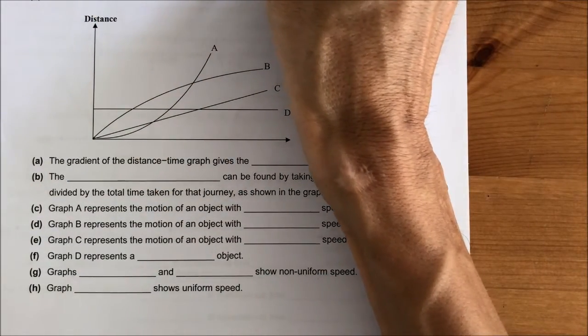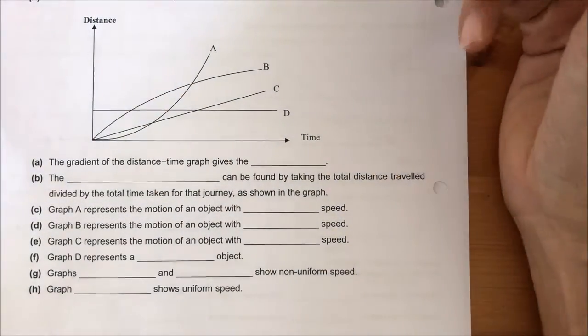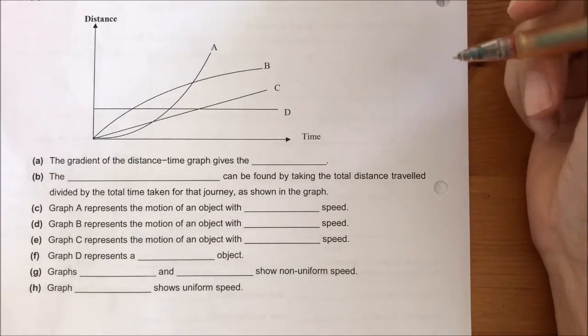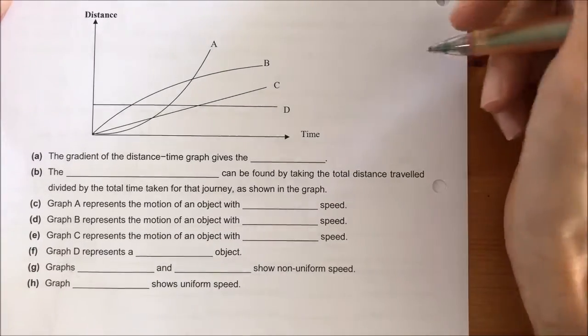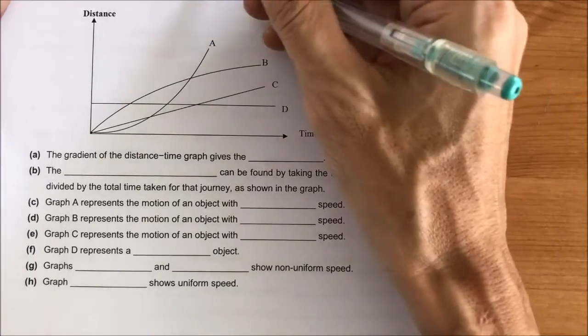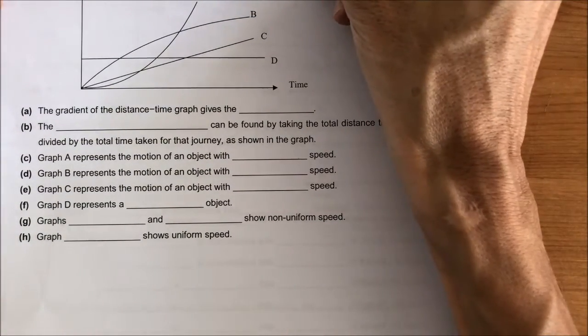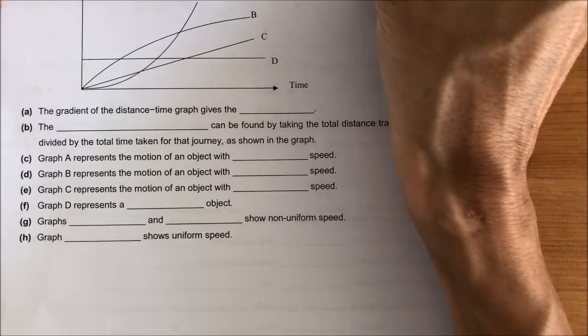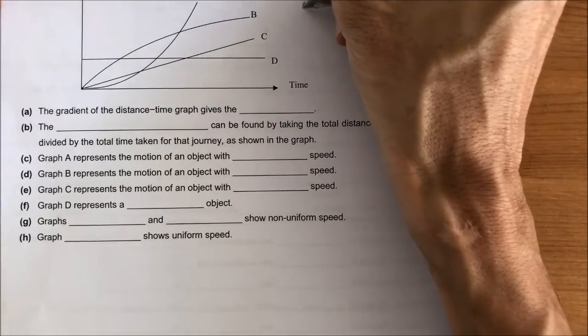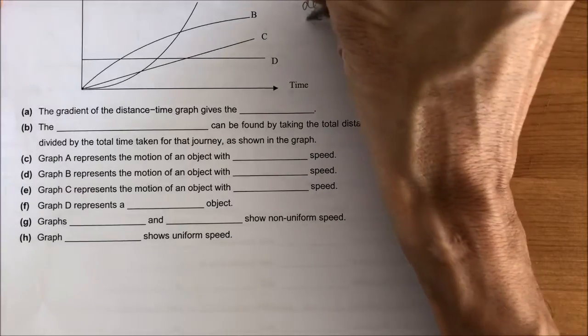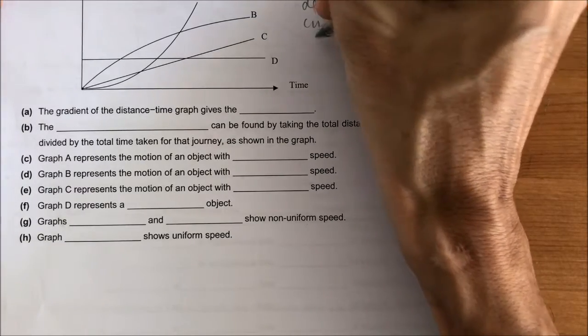Speed, right? So you will think about gradient. You all like to remember it as rise over run, so it's like distance over time. What is distance over time? Speed, right? So same thing again, remember we are going to use the 4 adjectives when we describe distance or speed: increasing, decreasing, constant, and zero.